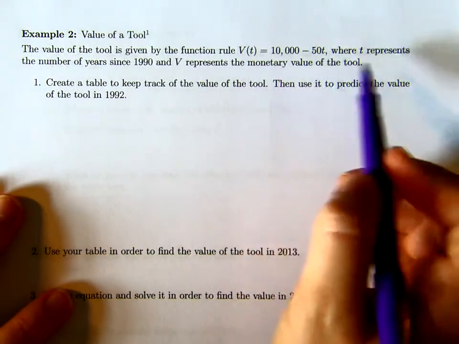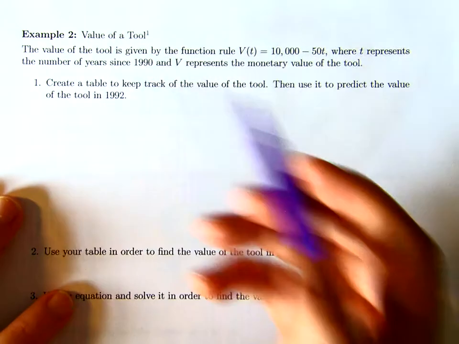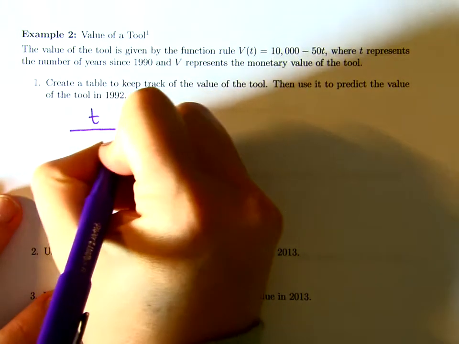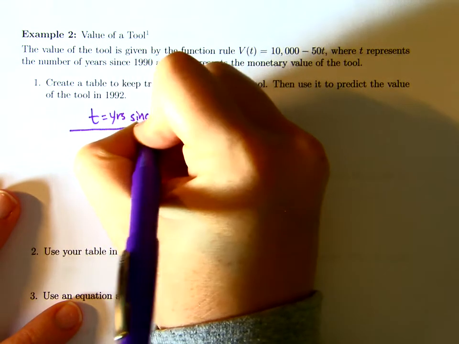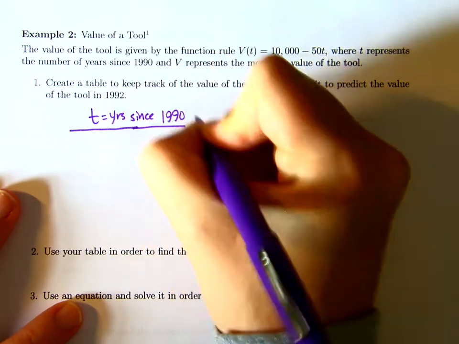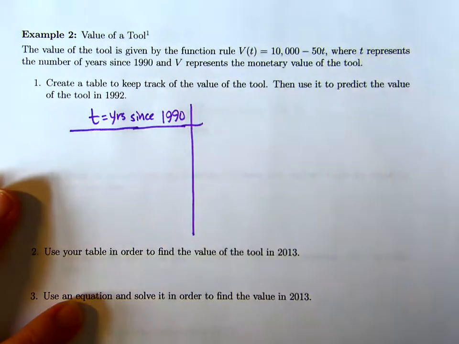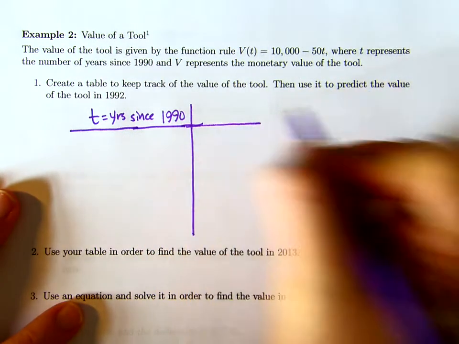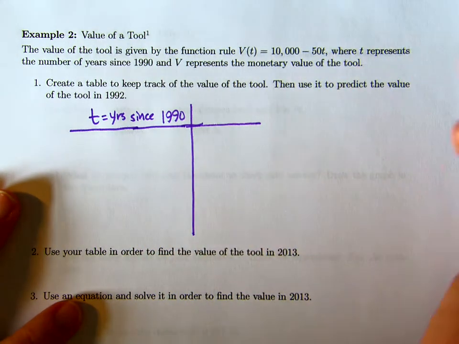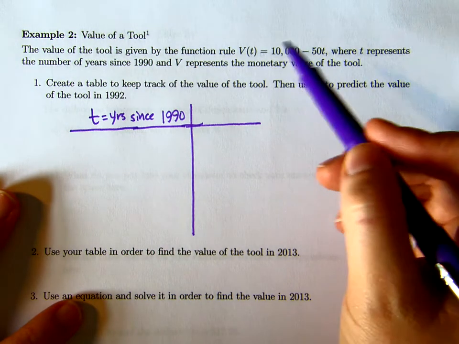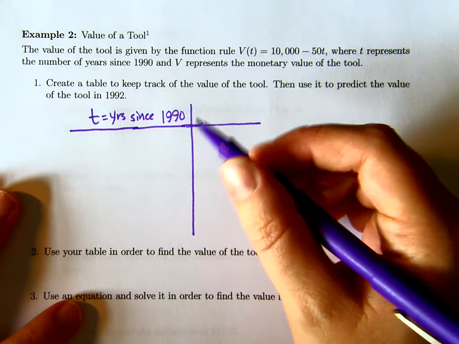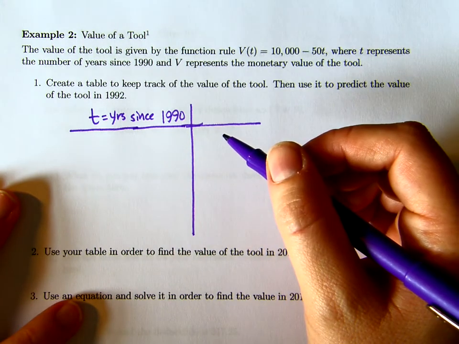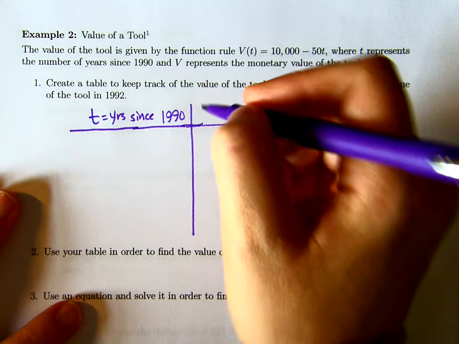So we've got some t to keep track of, number of years since 1990. And we have the worth of this, some kind of tool. 10 grand is probably like a manufacturing robot. Years since 1990, and we'll go value of the tool.